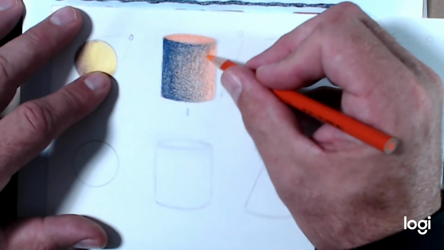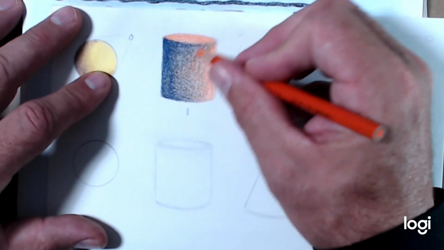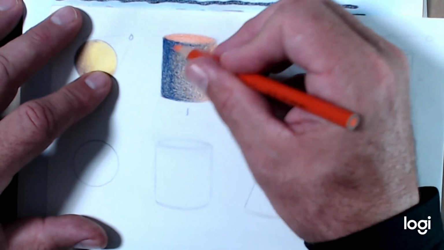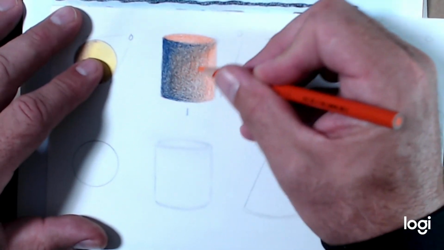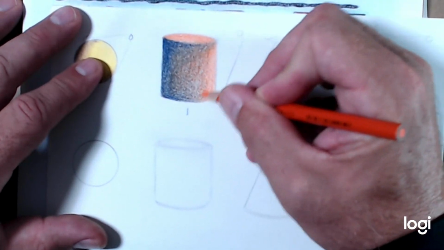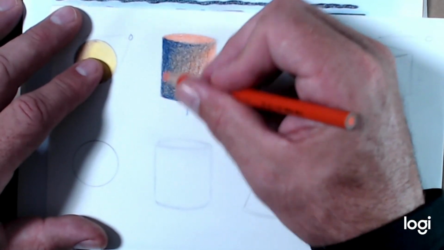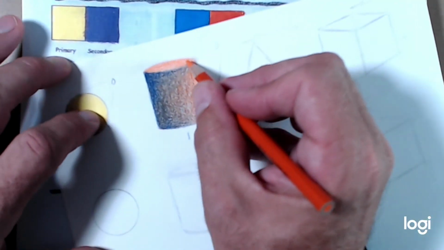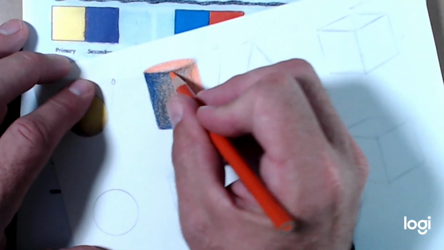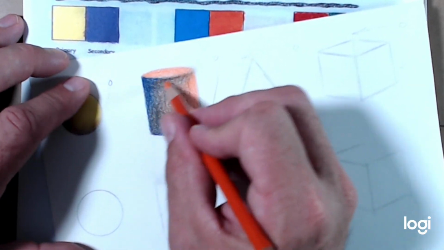We could definitely up that blend a little bit here by taking our lighter color, our orange, going back over. You see I'm using small circles here to kind of blend the two colors together. Don't be nervous, they work well together. Just be confident.